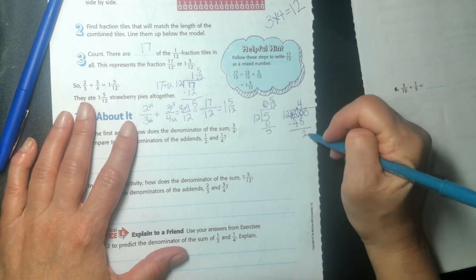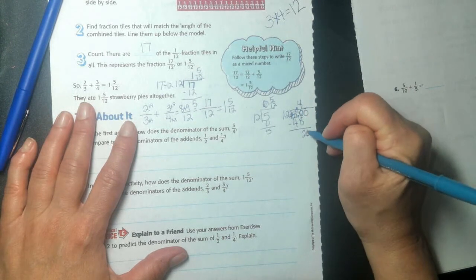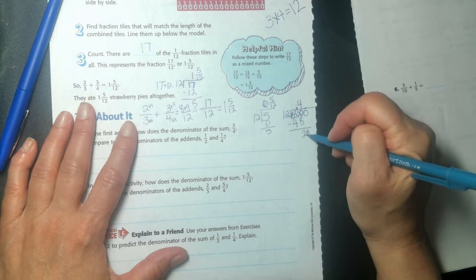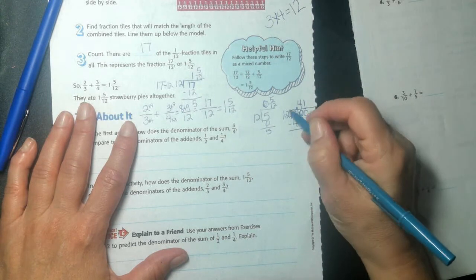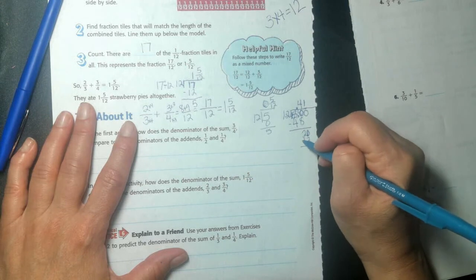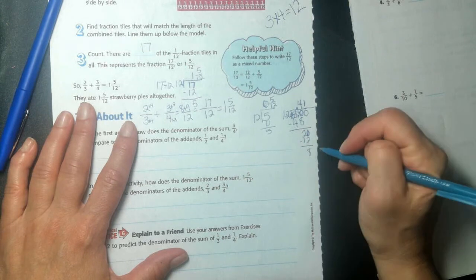12 cannot go into 2, so we bring down our 0. We added the 0 already. Can 12 go into 20? Yes. 2 times? No. 2 times 12 would be 24. That's too big. 1 time. So 1 times 2 is 2. 1 times 1 is 1. I subtract. I borrow again. I have an 8.